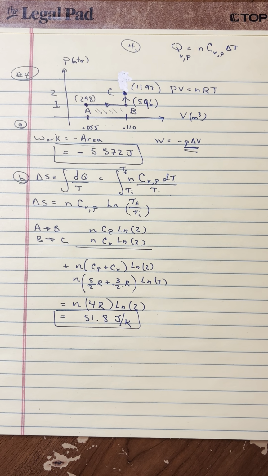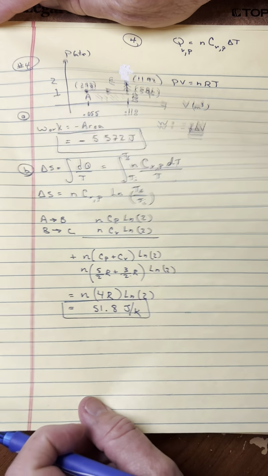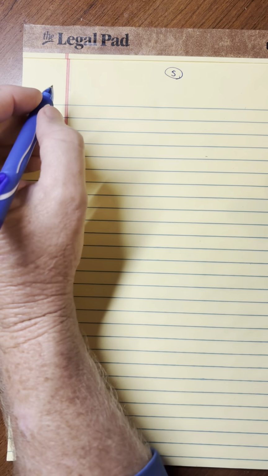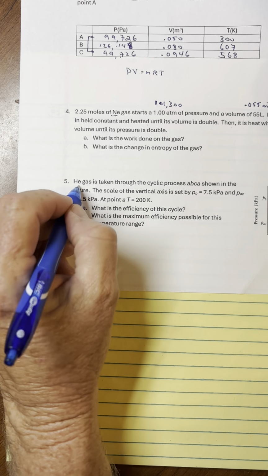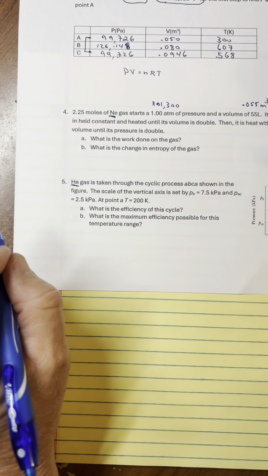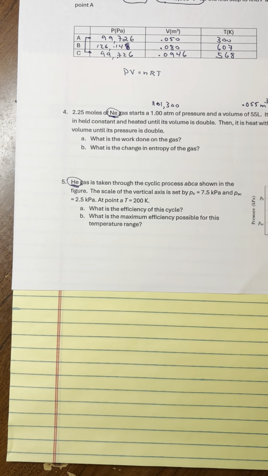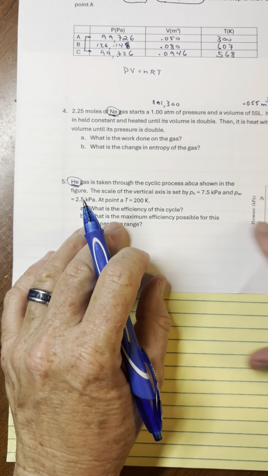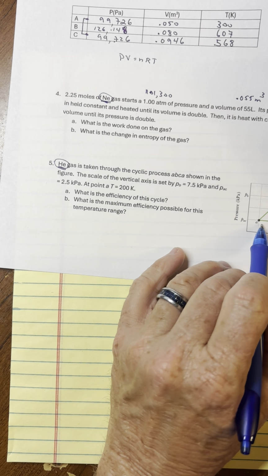So we've got the work, and we got the entropy. So we've got A and B. Nice. All right, then on to the last problem. So page 5. Good. I'm glad none of them have taken more than a whole page. Let's see what happens here. Okay, so number 5, again, we also have a monoatomic. We have helium gas this time, but that's really not going to change any of our thought process. But helium gas is taken through this cycle shown here. So we go from A to B to C and back.